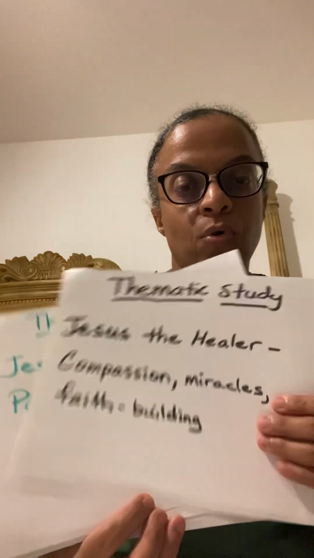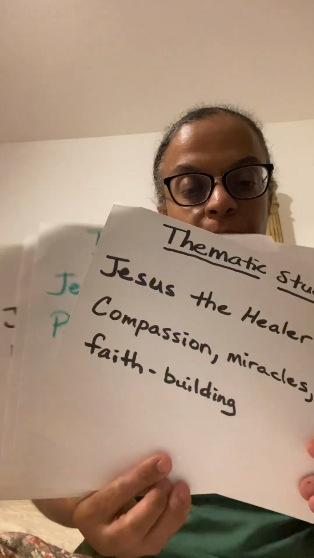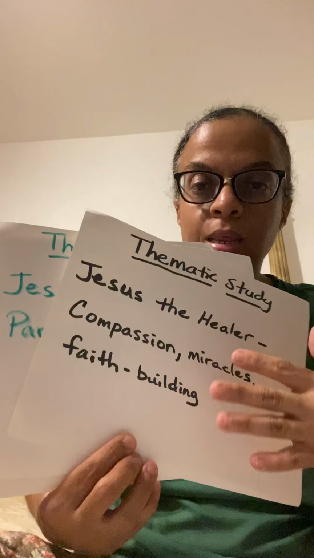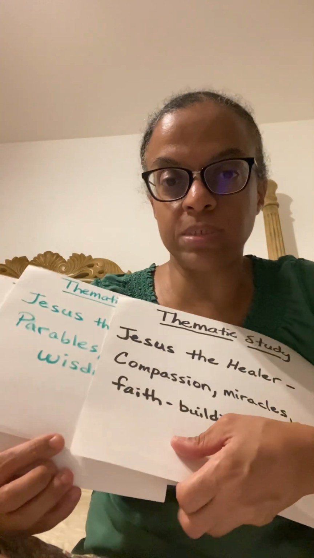So this is what I am working with my son on, biblical themes, and we're going to just focus on Jesus' life and how he lived his life. That's what I'm trying to say. And so I break them up into different themes that we're going to look into according to his life.